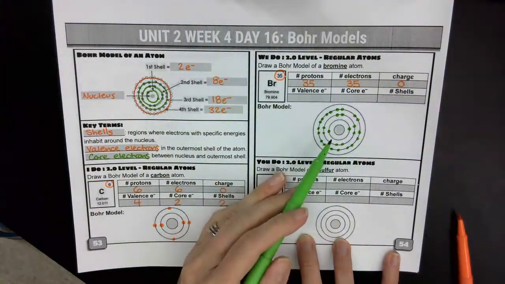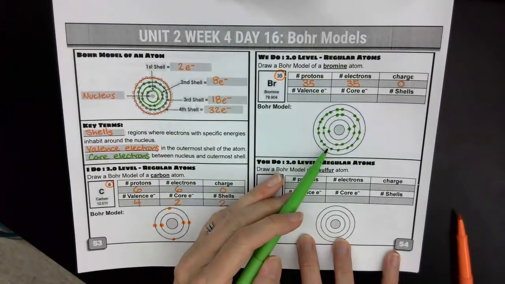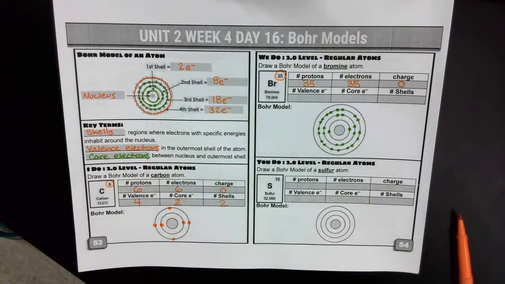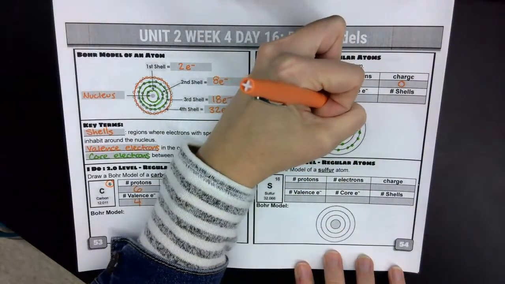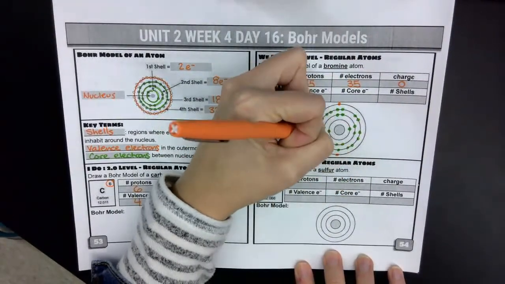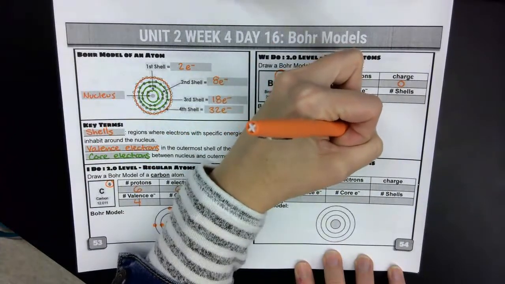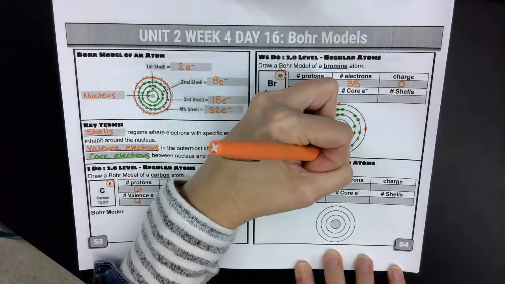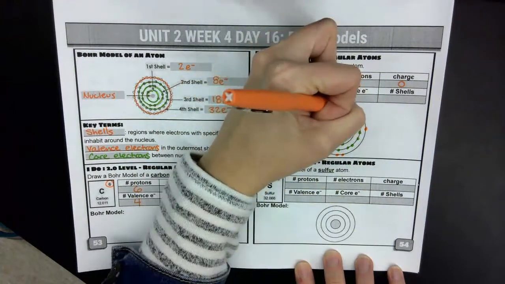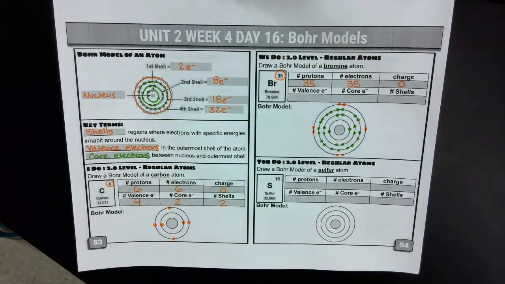So 2 plus 8 is 10, plus 18 is 28. And I need to get to 35. So 28, 29, 30, 31, 32, 33, 34, 35. So I've drawn 35 total electrons.